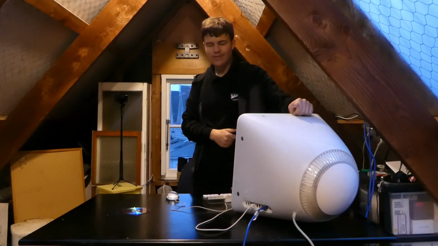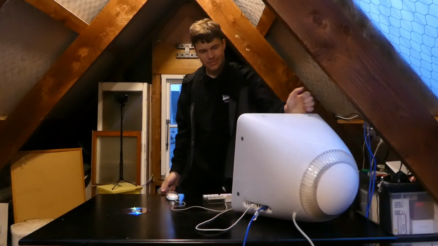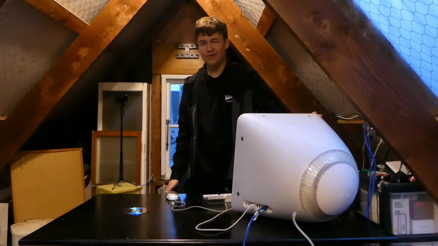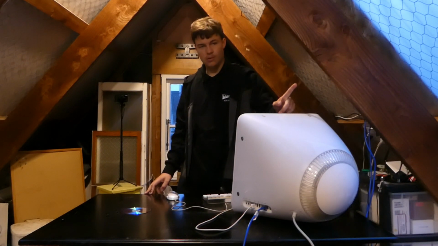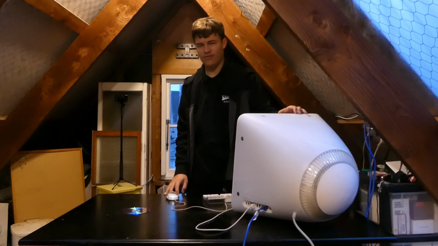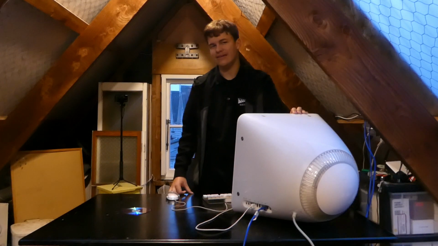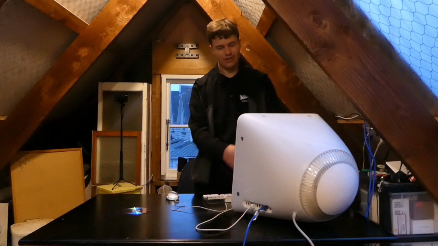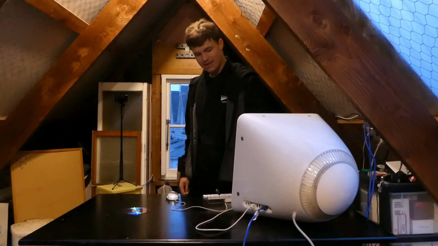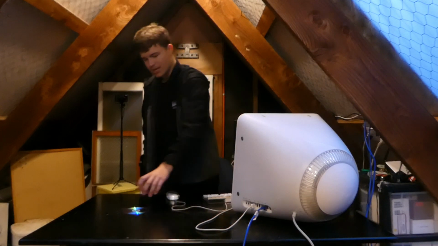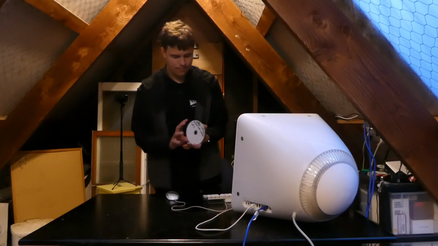So this is my 2003 Apple iMac. It's got a PowerPC G4, 1 GHz, a 40 GB hard drive, and 384 megabytes of RAM, along with the 17-inch CRT and DVD-ROM drive. And today we're going to be installing macOS 10 on it.